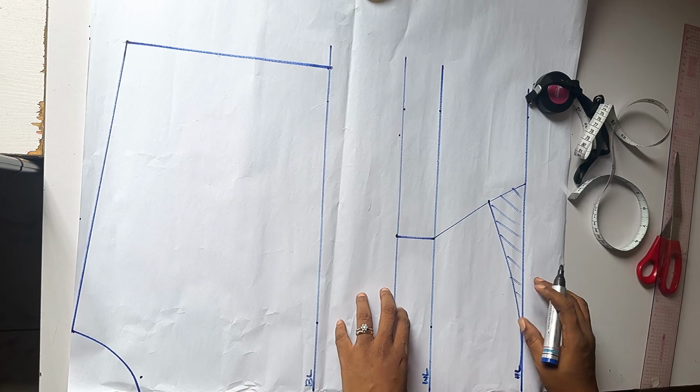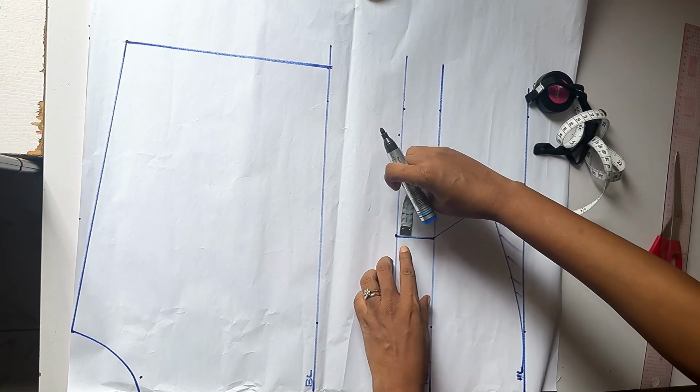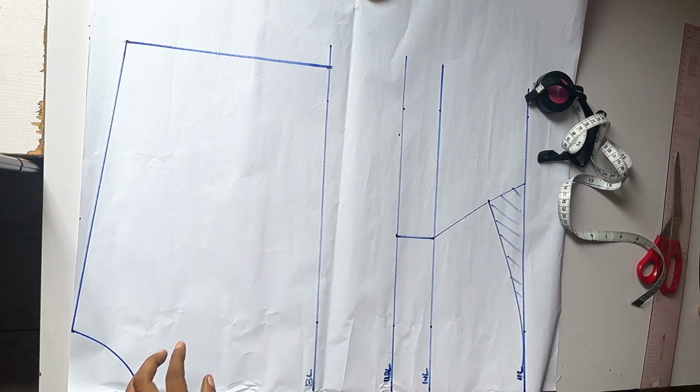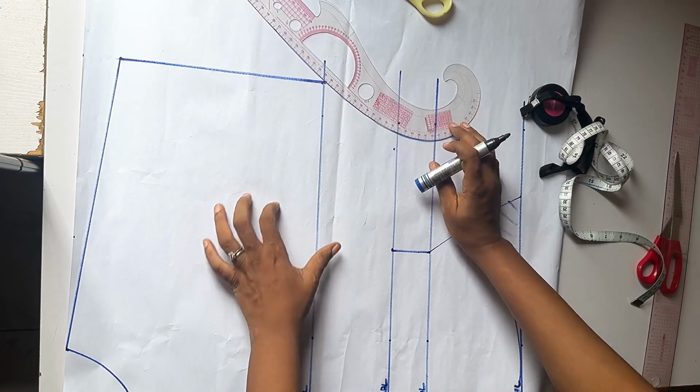So the next thing I'm going to do is to connect from the under bust line to the bust line using a curve. Now we're going to start the connection from the extra 5 inches on the under bust line, okay? And I'm going to connect that with a curve. And after doing that, I'm just going to cut out my front piece.